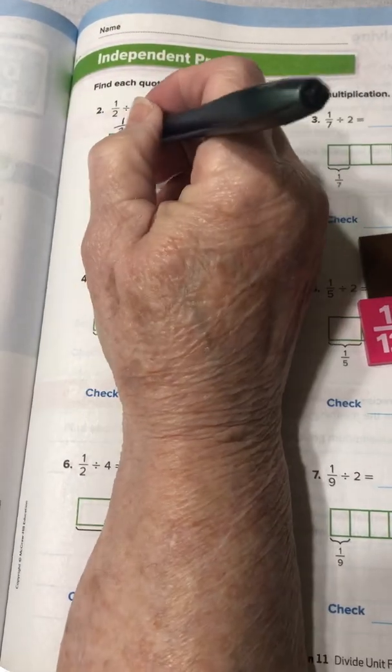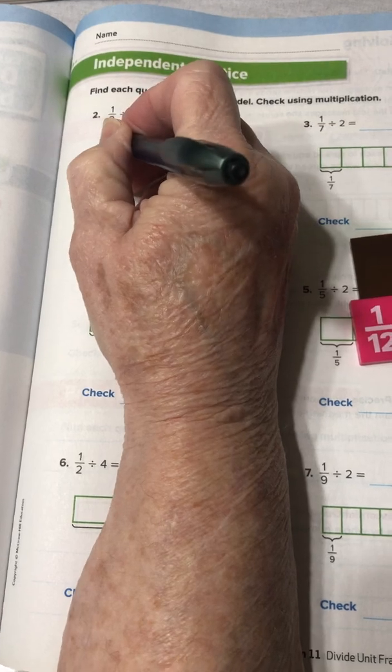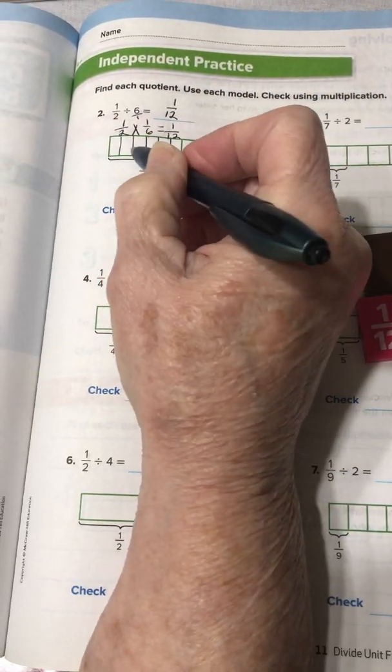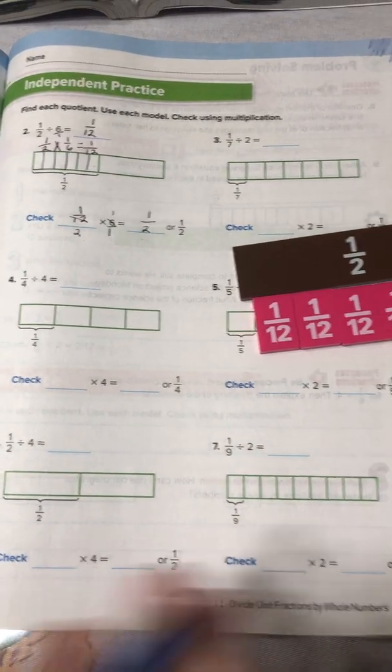Now we can go ahead and divide this into 6 parts. We'll divide it in half, and then in 3, and that gives us 6 parts, and each one is 1/12. Okay, so your homework is the rest of the page.